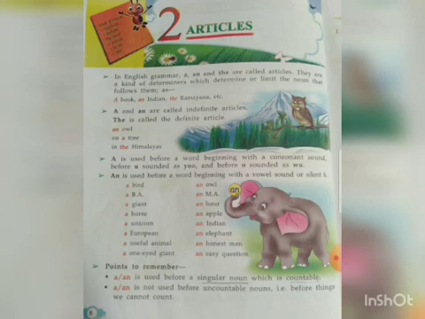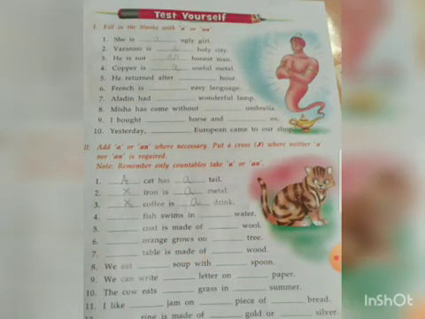So let us solve the examples. Can you see on the next page, fill in the blanks with a and an. So here I have done some examples. The remaining you are going to do on your own. She is an ugly girl. Varanasi is a holy city. Then come to the next question. Add a or an where necessary. Put a cross where neither a nor an is required.